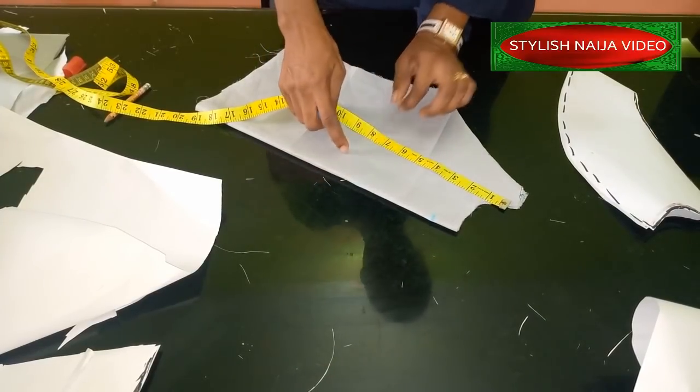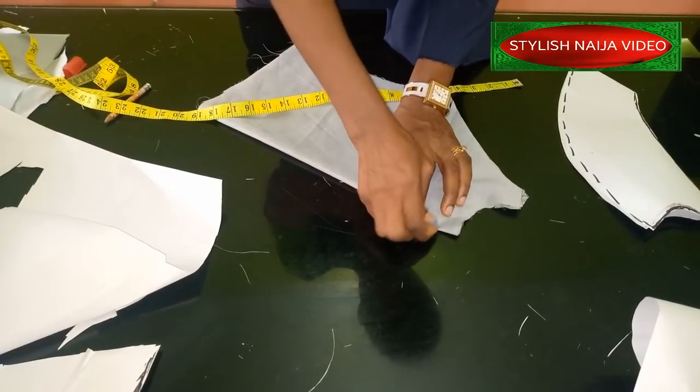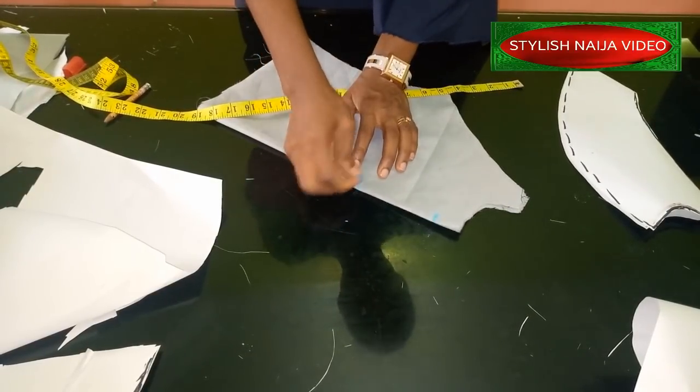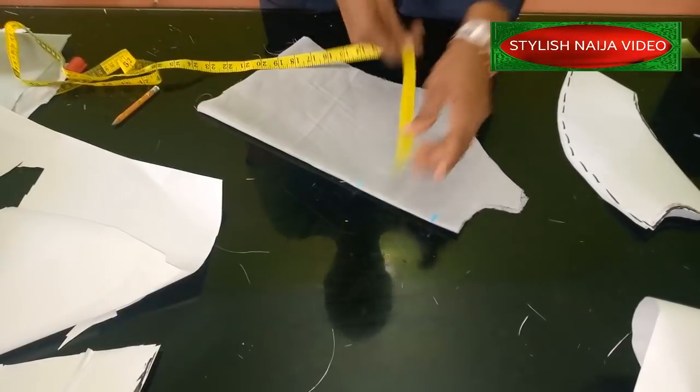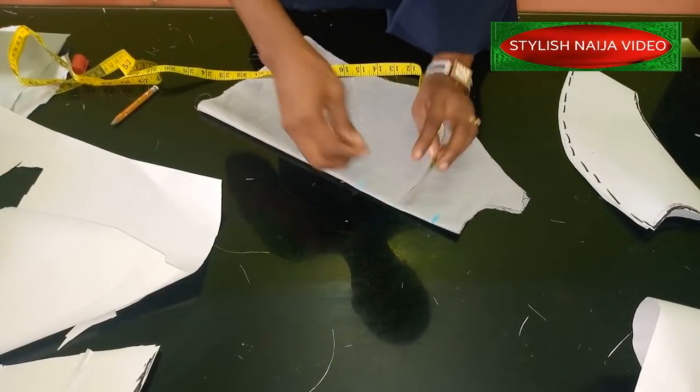You know, chest line is usually 8. So here's what you are going to do for this part. Let me highlight it properly so you see it. You are going to determine how wide you want the keyhole to be. So most times you could use about 1 inch.